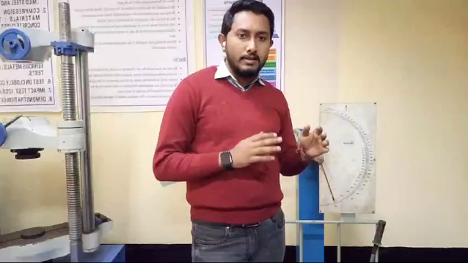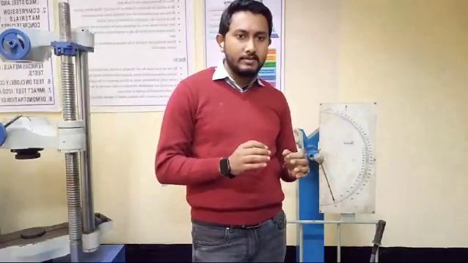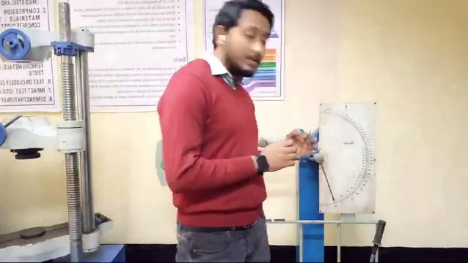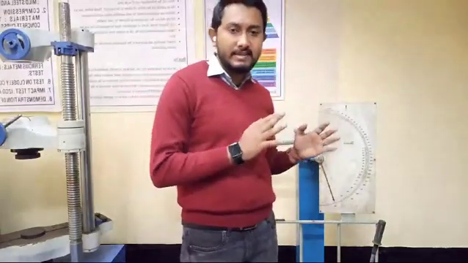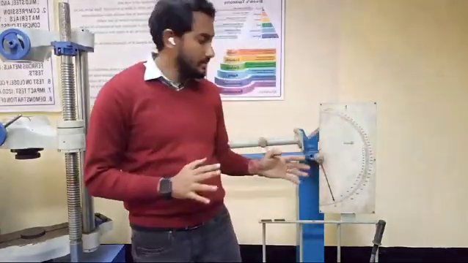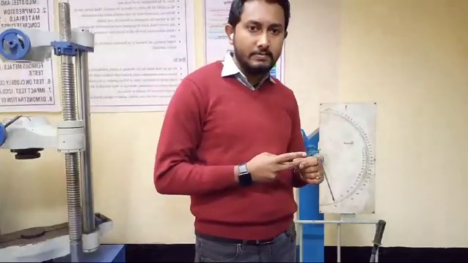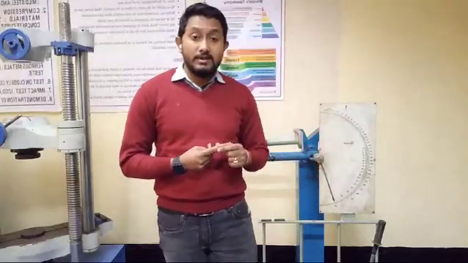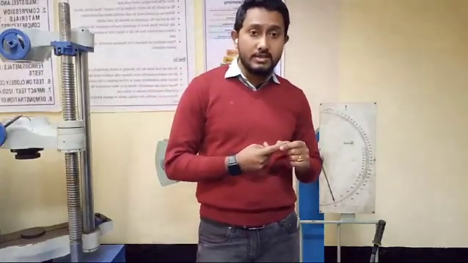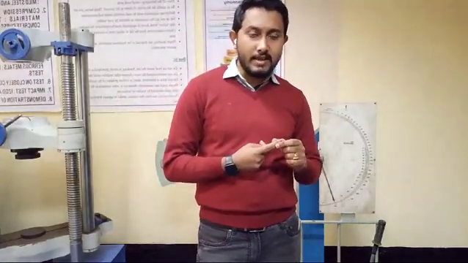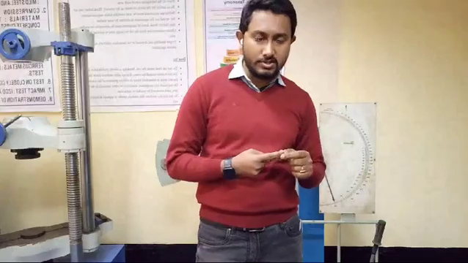So this is our applied mechanics lab. Here I want to explain the Charpy and Izod test. This is basically an impact testing machine. In an impact testing machine there are two types of test: one is Charpy and the other one is Izod. In Charpy we use the U notch, and in Izod we use the V notch.